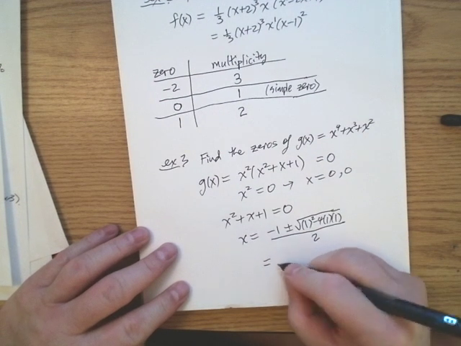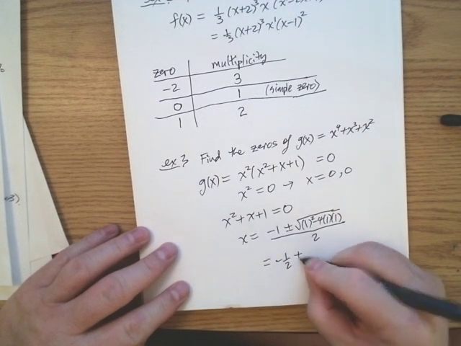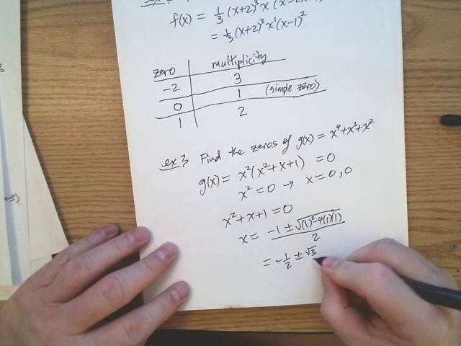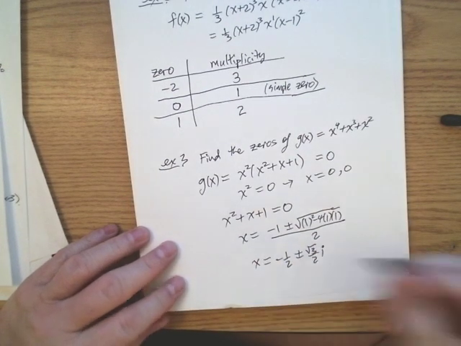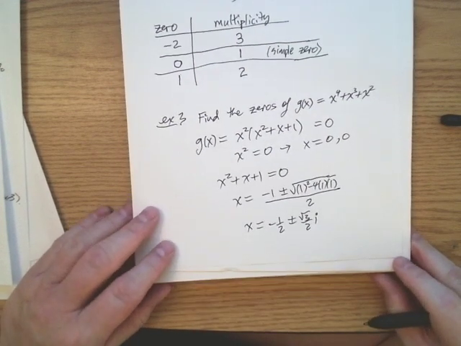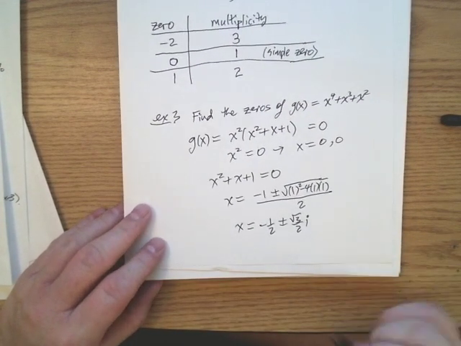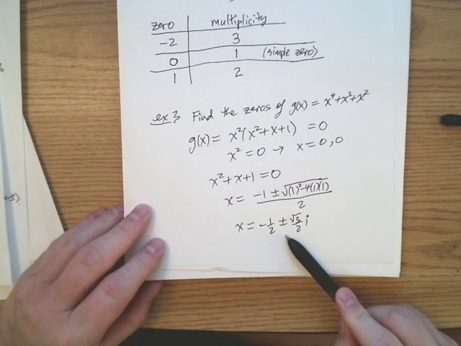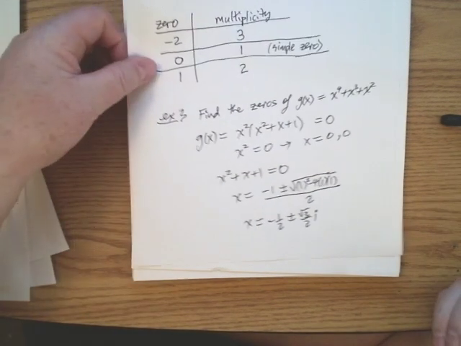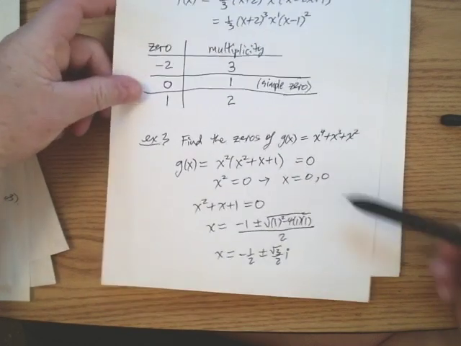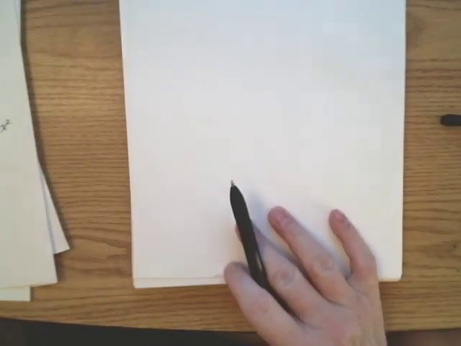So you see it's negative 1/2 plus or minus the square root of 3 over 2 i. So this has how many zeros, if I go to complex numbers and allow those? It has 1 of each of these and 2 of these, a total of 4, right?